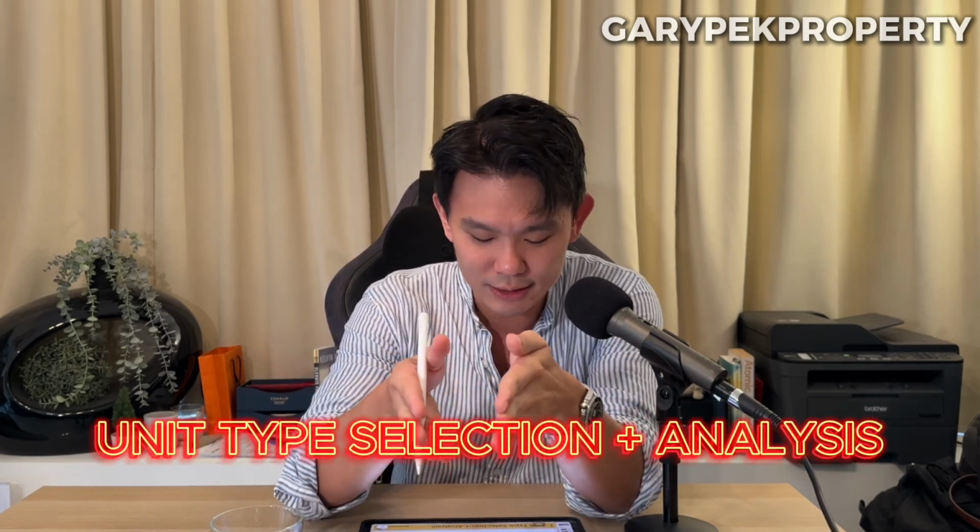So today we're going to talk about two main items. Number one, as I mentioned, is unit type selection and analysis. I'm going to go through the 2, 3, 4, 5 bedrooms. Then again, I will not talk about the conservation portion because it's not in my recommendation in the first place. Let's focus on the main buildings itself.